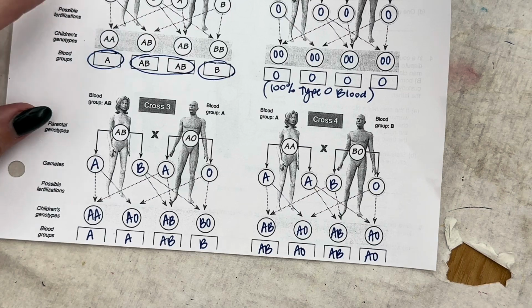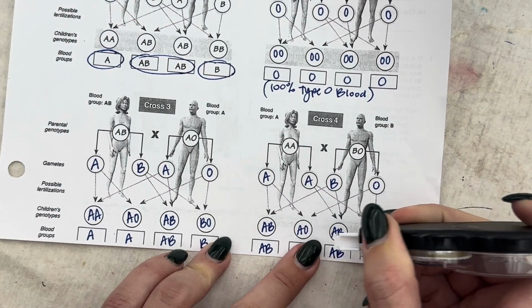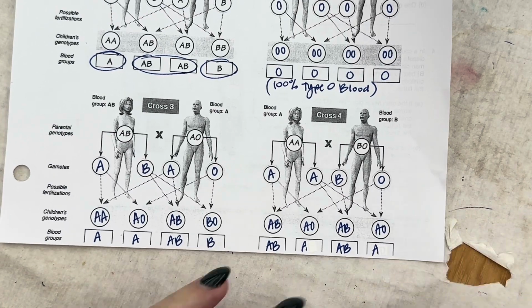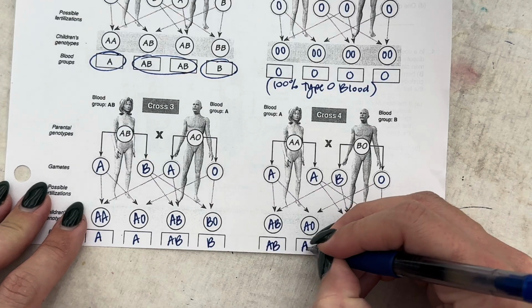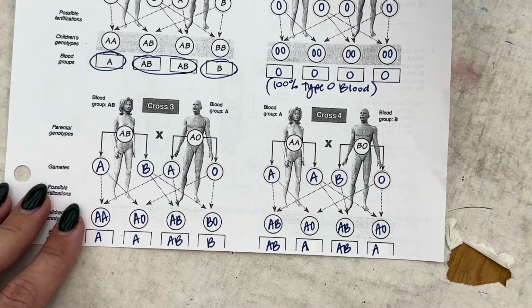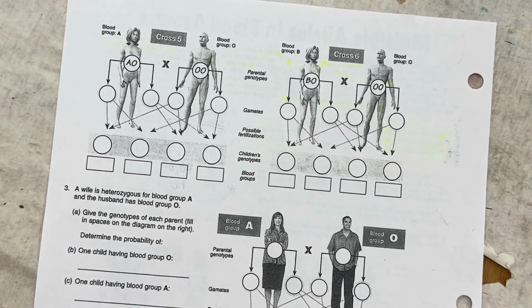Oops. When we're writing out the phenotypes, we don't need to include that recessive allele there, so it should just be A for those guys. Okay, great job. Let's take a look at our next cross.